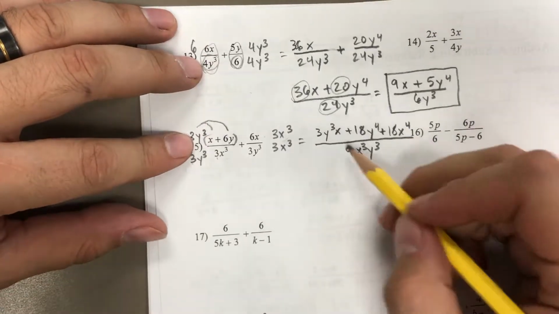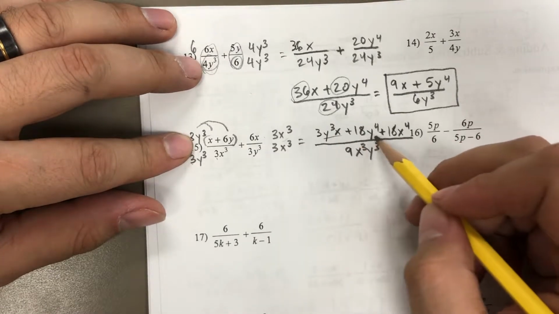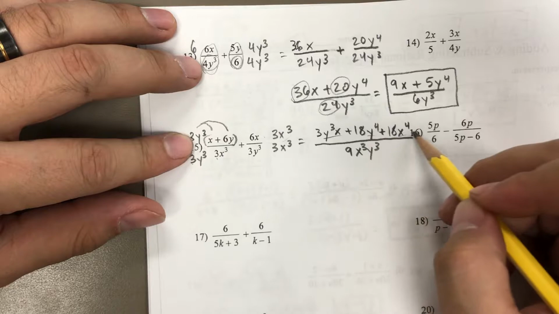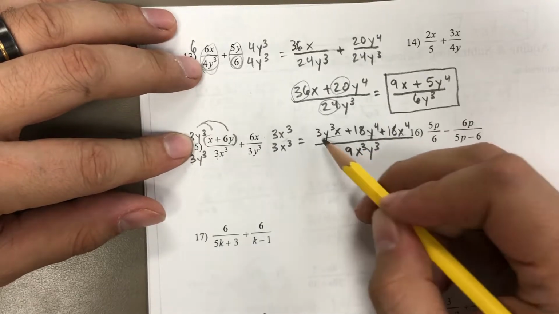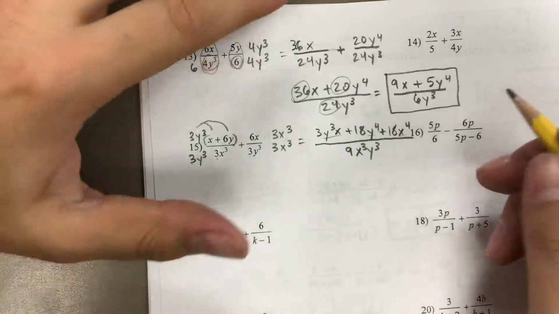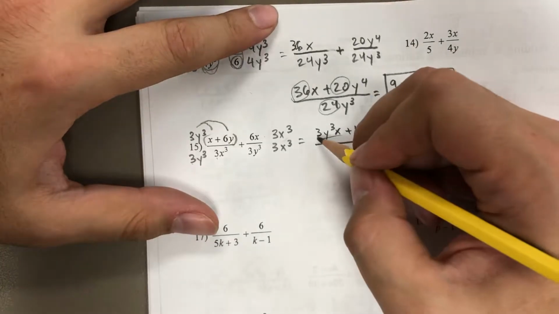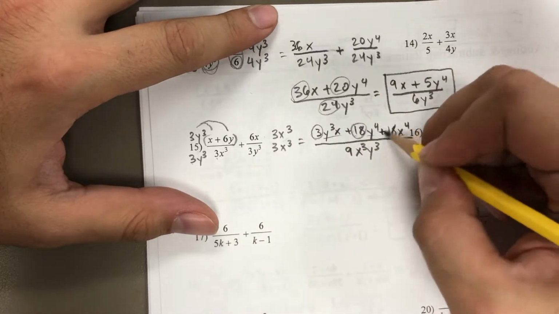Okay, there are no common variables because I don't have a y to the third x for any of these, and I don't have a y to the third or a y to the fourth or an x to the fourth, so I just kind of leave it as is. Now let's just try and simplify this as much as possible though. So I look at the coefficients first, 3, 18, 18, and 9.